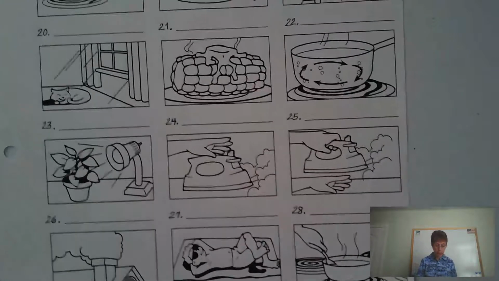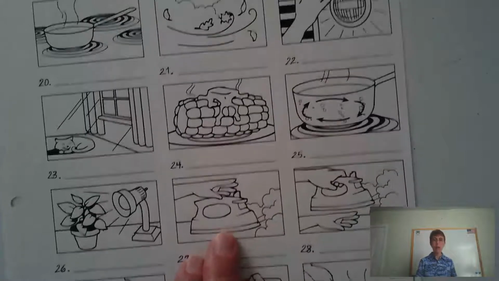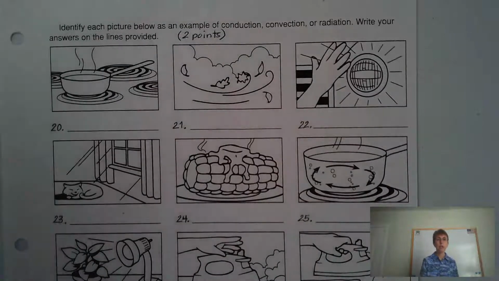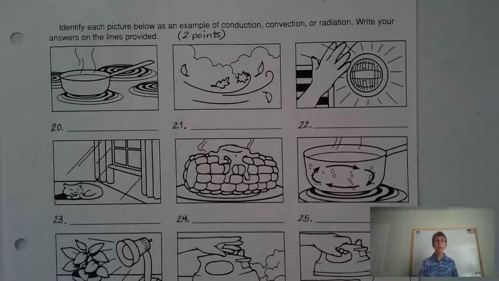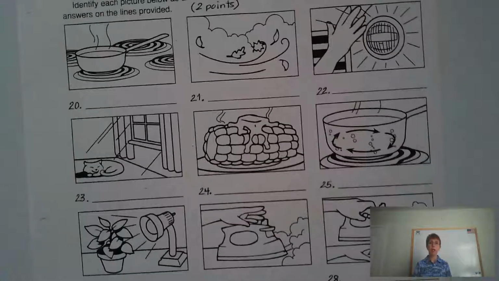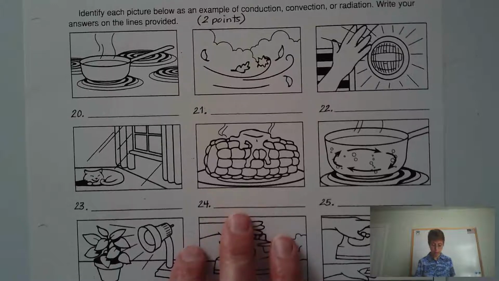Okay, now the last page is to identify each picture below as an example of conduction, convection, or radiation. All right, what I would like to do at this point is I'd like you to stop the video so that you can go grab a highlighter if you didn't already bring one.